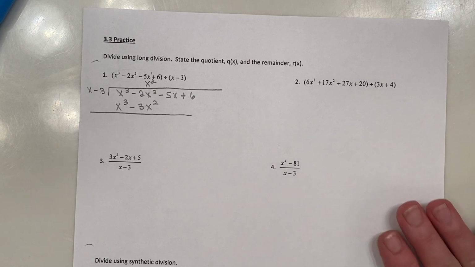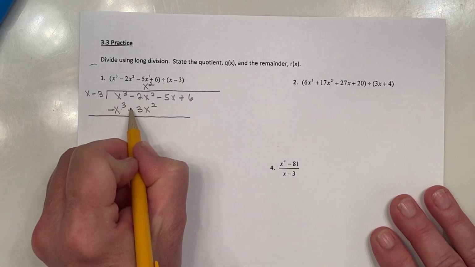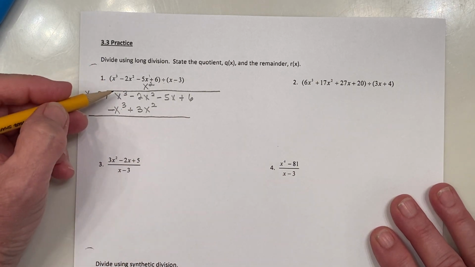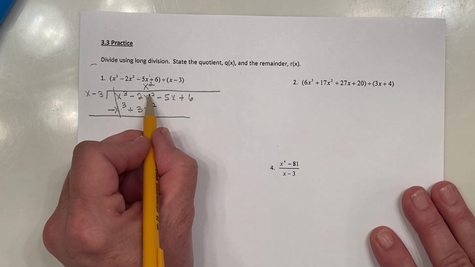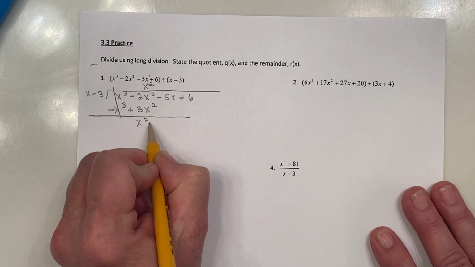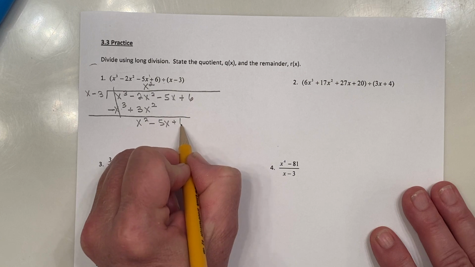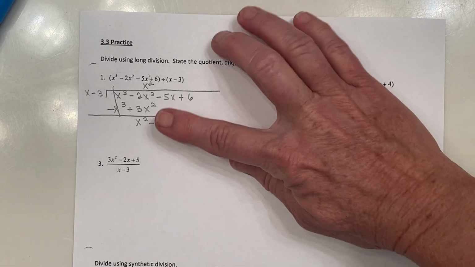Let's subtract. So this term is positive, I make it negative. This term is negative, I make it positive. Now our eyes should shift to column formats. These will cancel. If they don't, we made a mistake. Now let's collect these like terms. So that gives us 1x squared. Bring down the next term. You could bring down the last term if you want, just to have it there a little closer. Start the process over again.